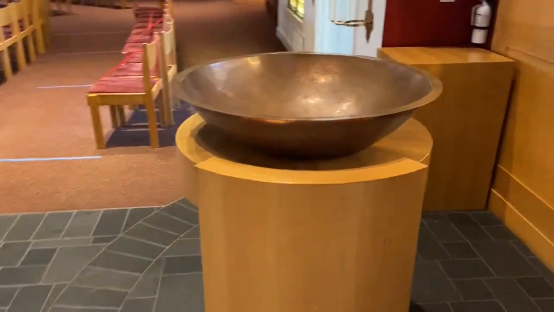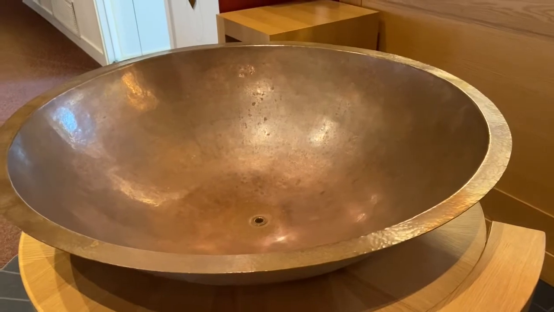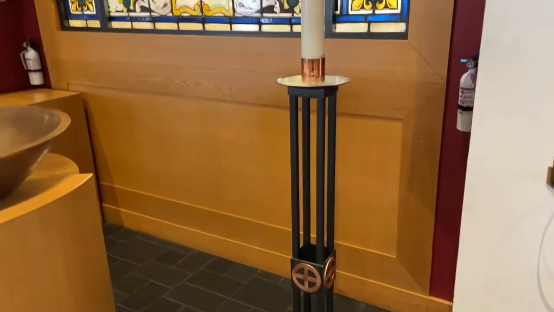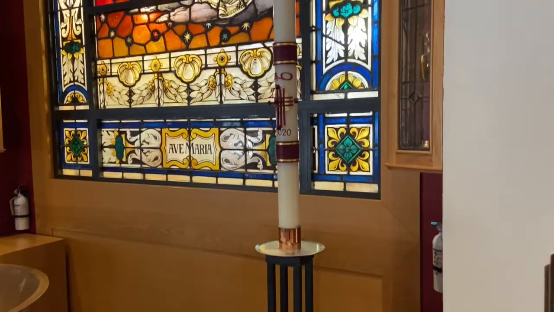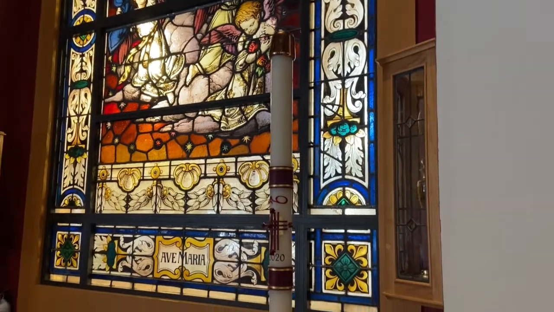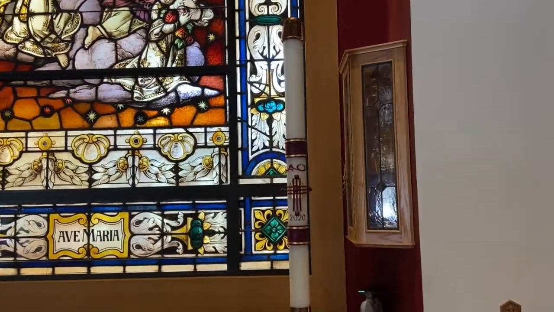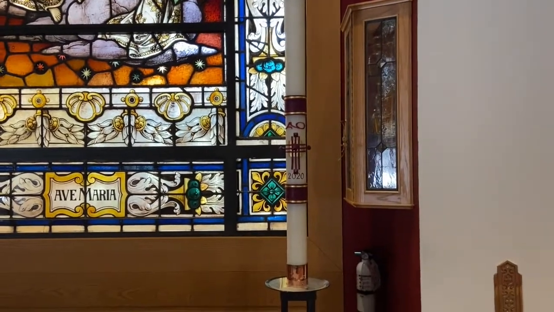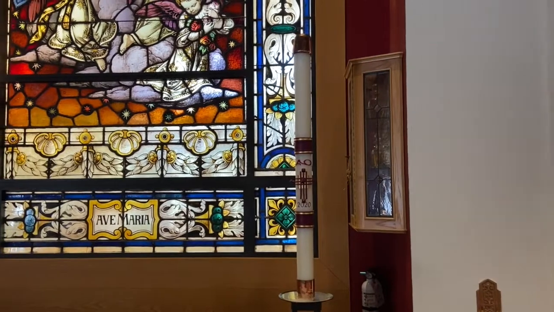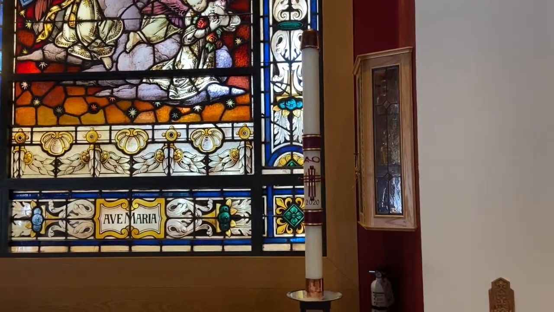Speaking of baptism, there's our baptismal font. This is where babies and even older people are baptized. Next to our baptismal font, we have something called the Paschal candle, or the Easter candle, and you can see it's very, very tall. And we light that Paschal candle at the Easter Vigil on Holy Saturday, and then we light it for every Mass during the Easter season.